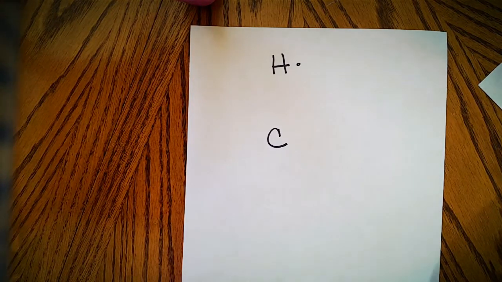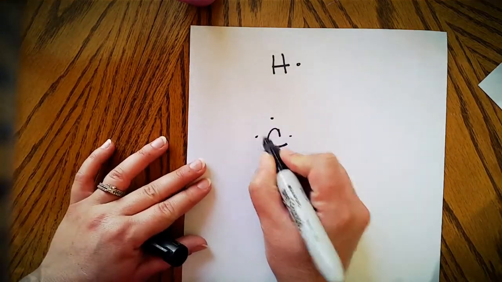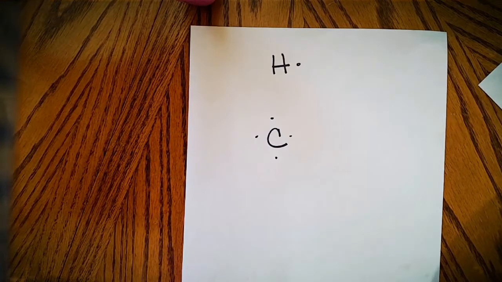Carbon, how many valence electrons does it have? Okay, I'm going to give you a second to find it on your periodic table. What group is it in? You got it? Okay, it's in group 4A or 14, which means it has 4 valence electrons.